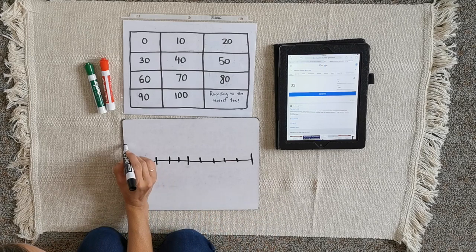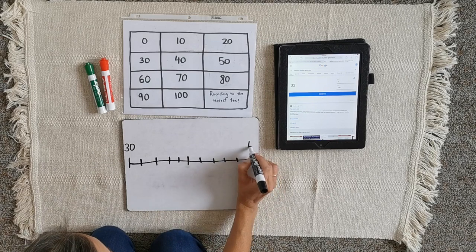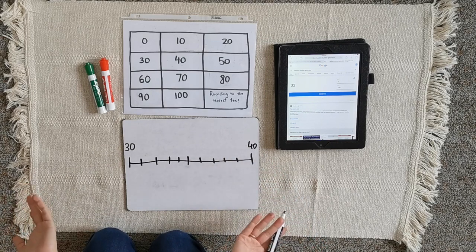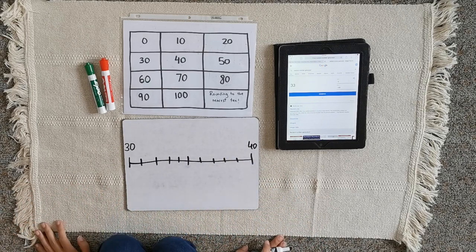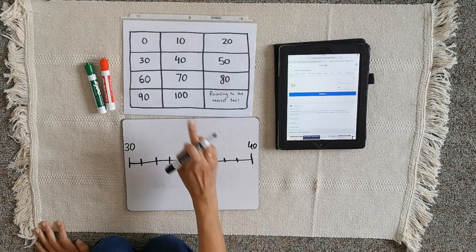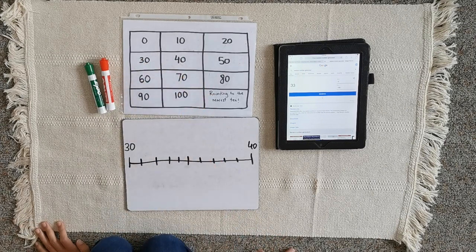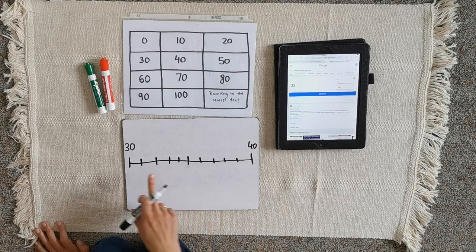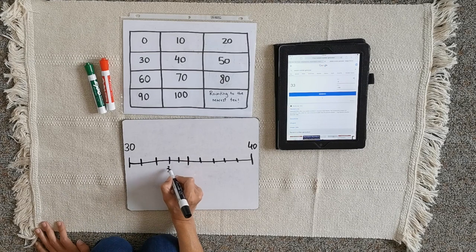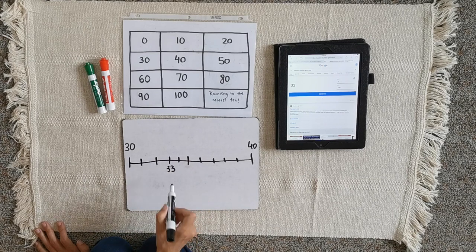I think 33 is in between 30 and 40. Where is 33 exactly? 31, 32, 33. So 33 is right here.